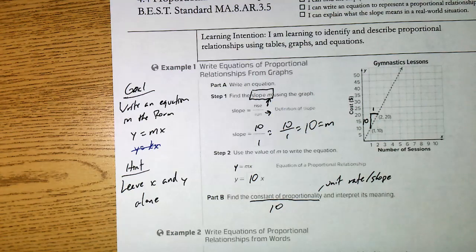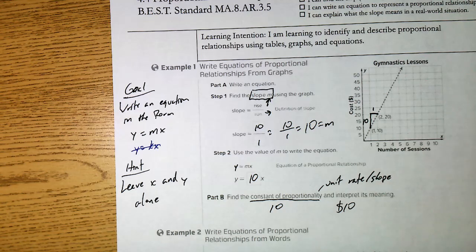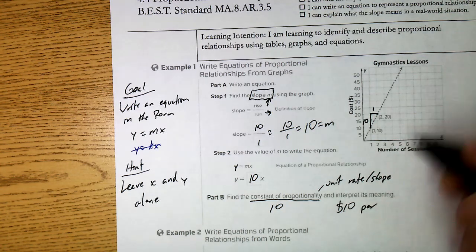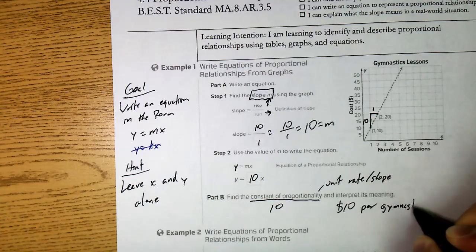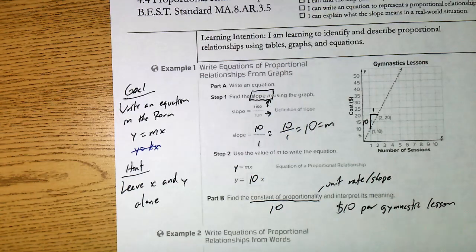So what does our constant of proportionality mean? It's $10 per gymnastic lesson.